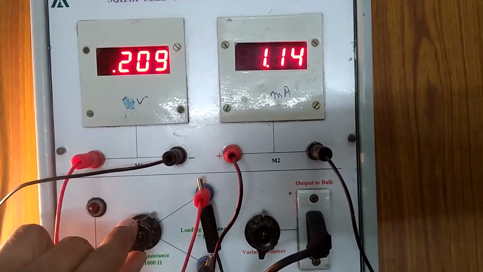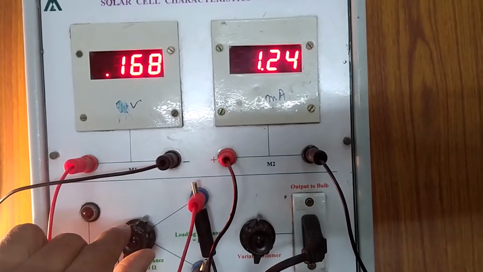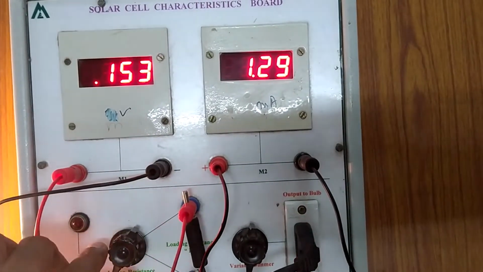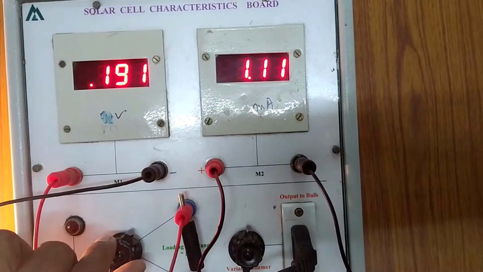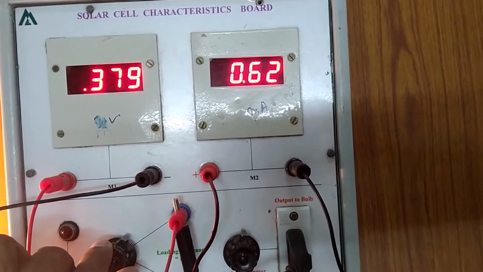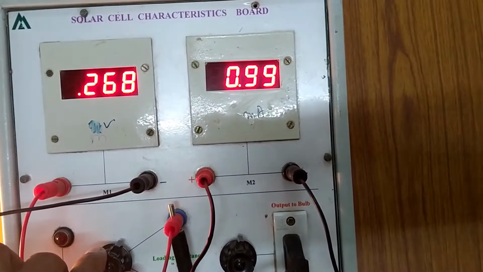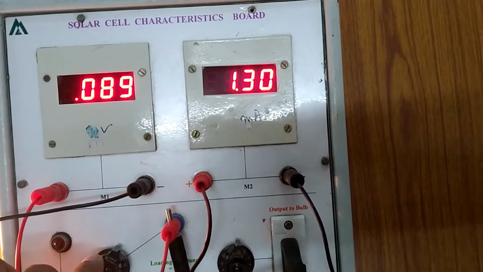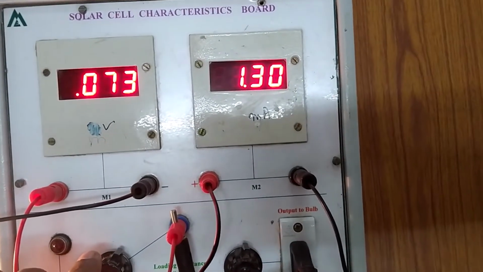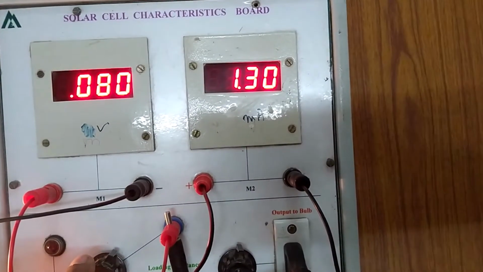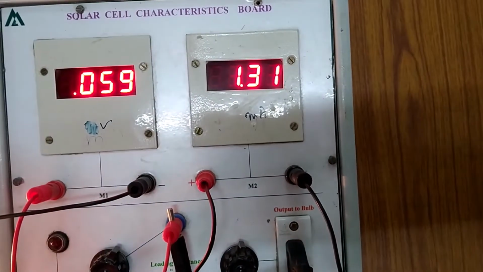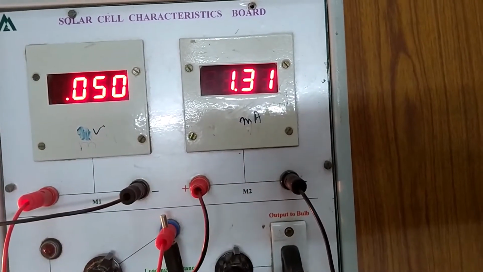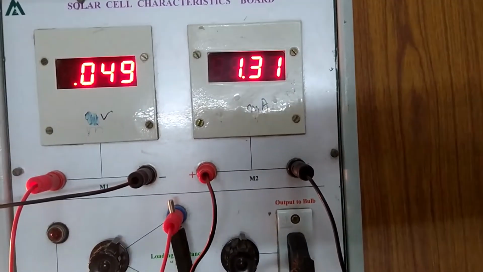Okay, now I have gone very slowly. Maybe I'm going roughly around 0.1. I just need to adjust very carefully and slowly, so it's coming slowly. I keep it around 0.055, and the current is 1.31.